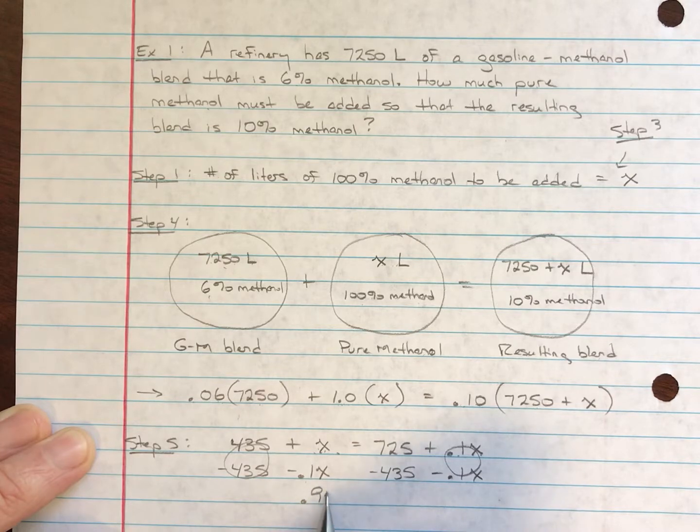So this is 9/10 of an x. And 725 minus 435, I come up with 290. Okay, so now we divide by 9/10 to get x by itself. And it looks like, let's see, 290 divided by 9/10, 322. We got a 2 repeating. 322.2 repeating, and that's liters.